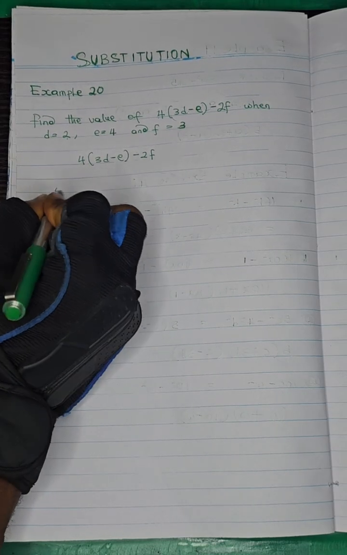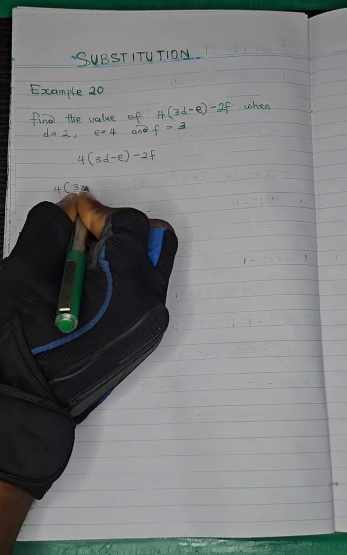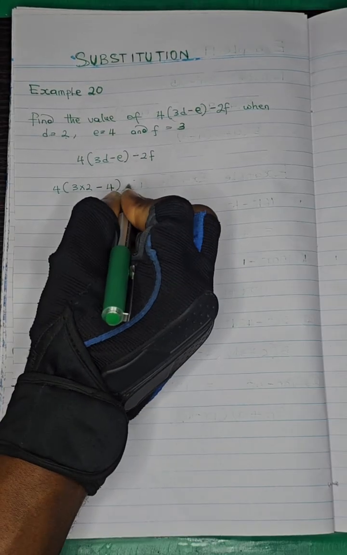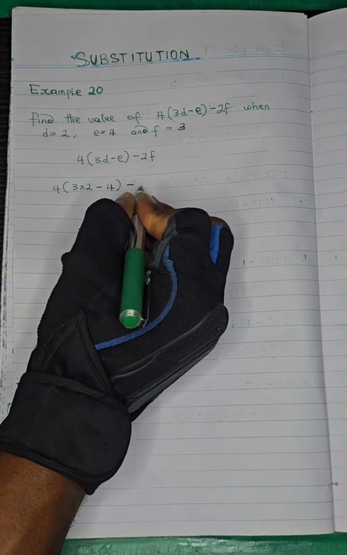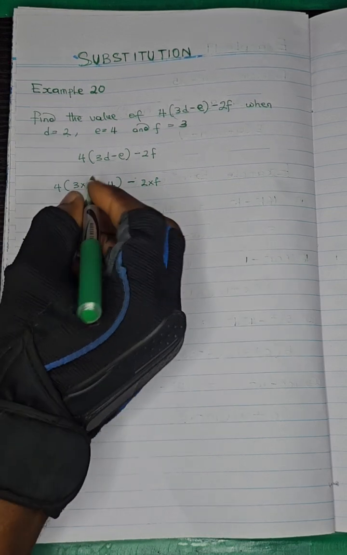So let's start. You have 4 bracket. d is what? 2. So instead of writing d, you now put 2. 3 times 2 minus e. e is what? 4. Instead of writing e, you write 4. Minus f. f is what? 3. Instead of writing f, you just do 2 times f. So this is what we are going to solve.